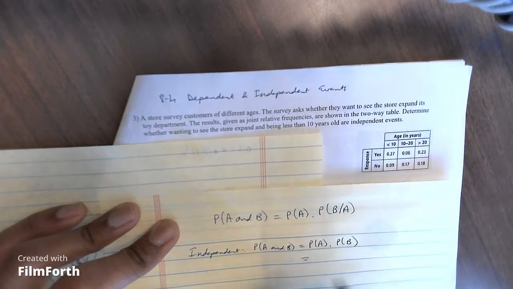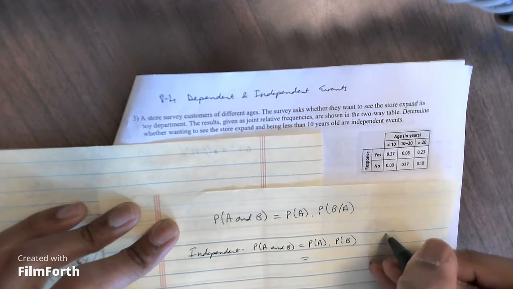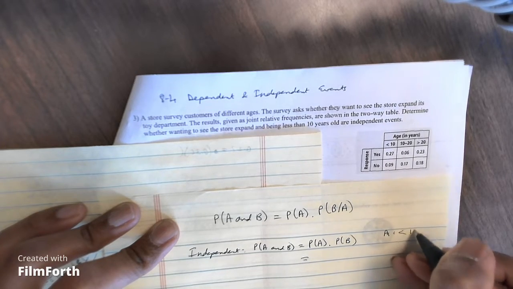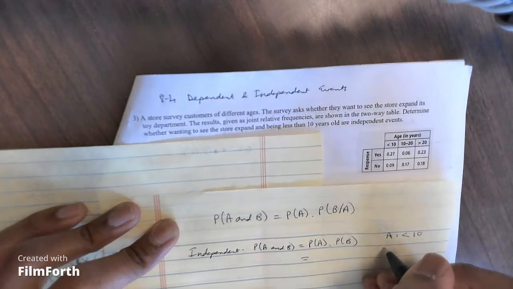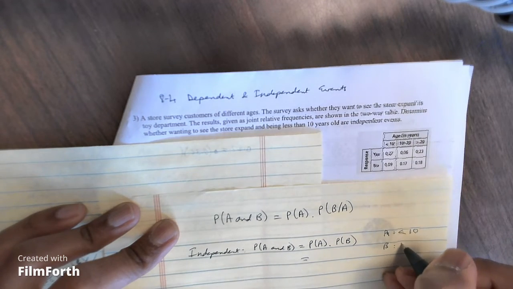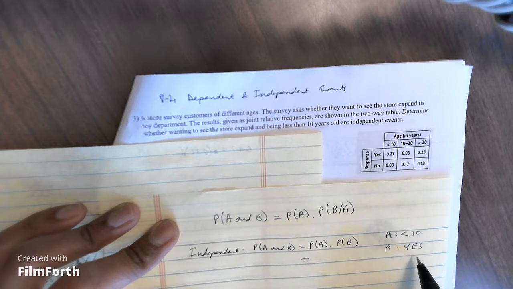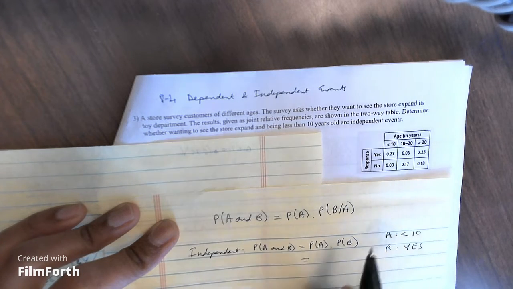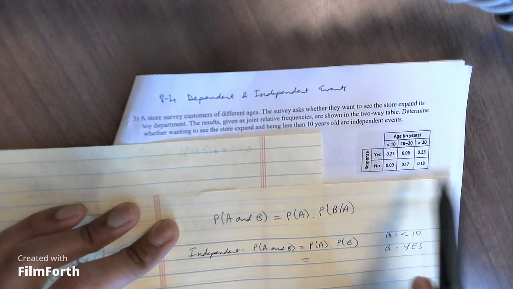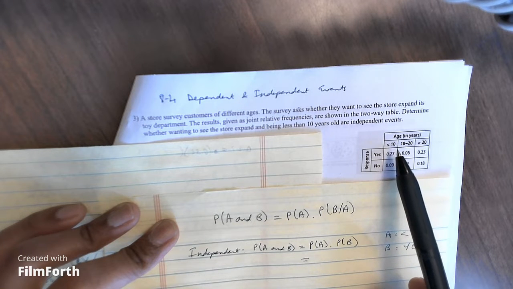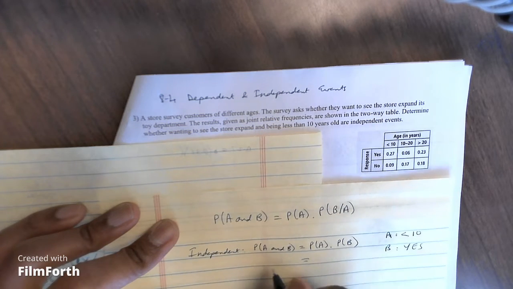Let's say A is less than 10 years old, and B is saying yes to expanding the store. Being less than 10 years old and saying yes is 0.27.